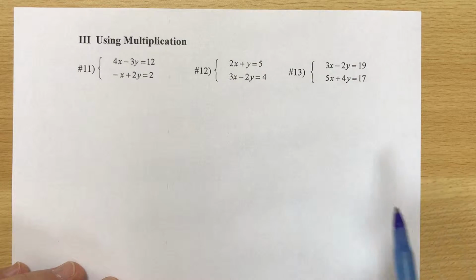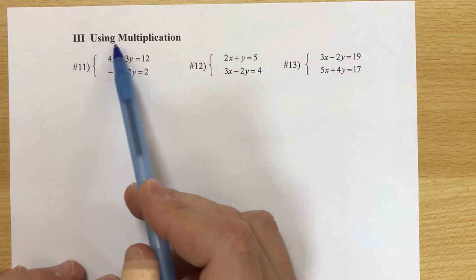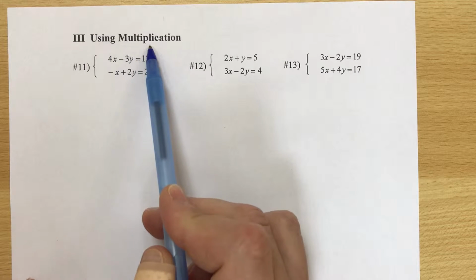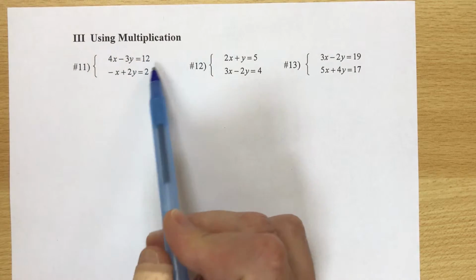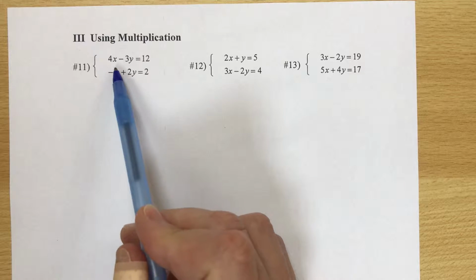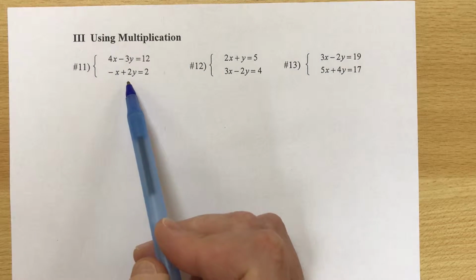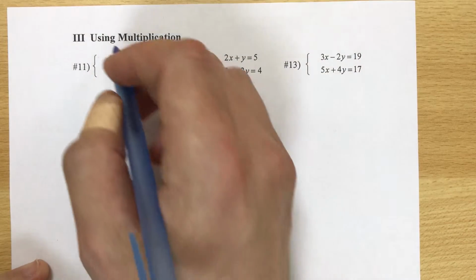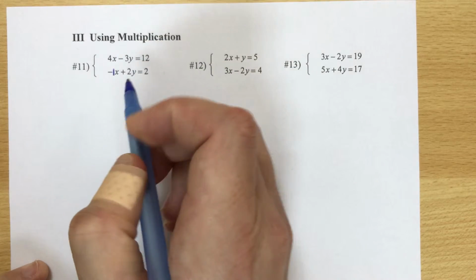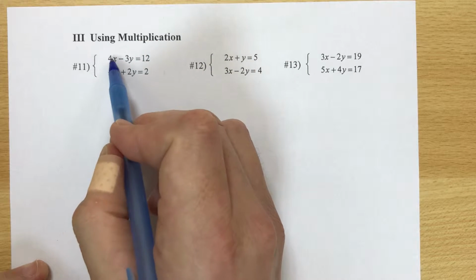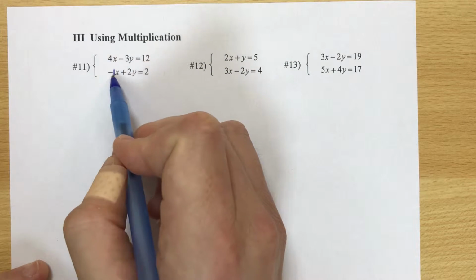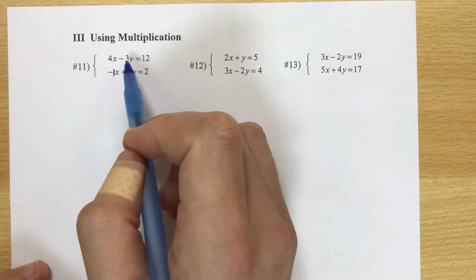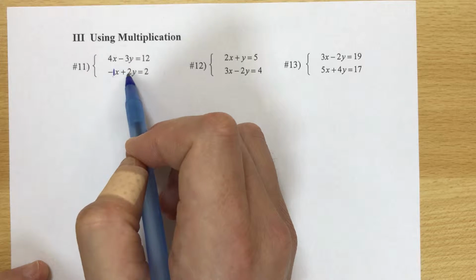All right, so we have one more part to these notes, section 3. Now it's called using multiplication. If you look at number 11, you're going to see right away that we have kind of a problem. And the problem is that the x's, the coefficients, are not opposites. 4 and -1 are not opposite numbers. And we have the same problem with the y's.